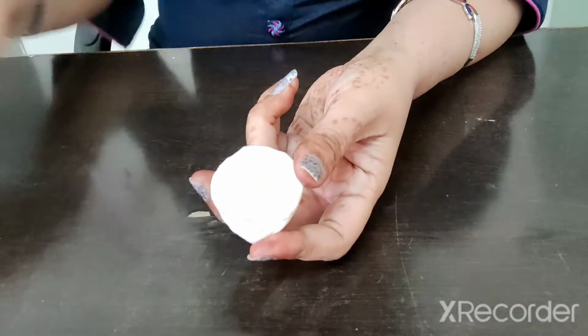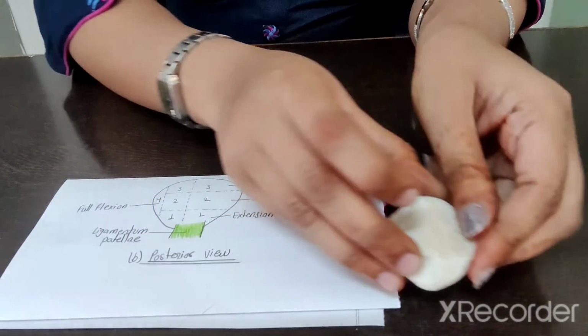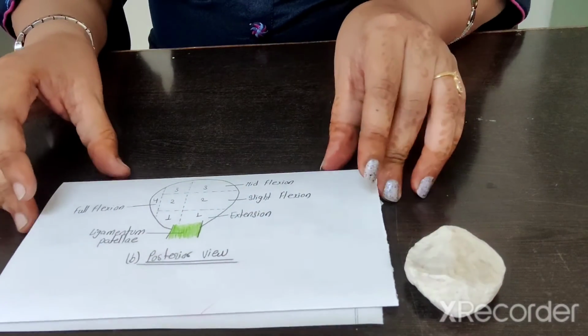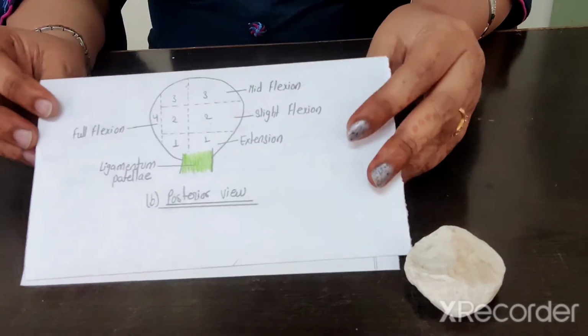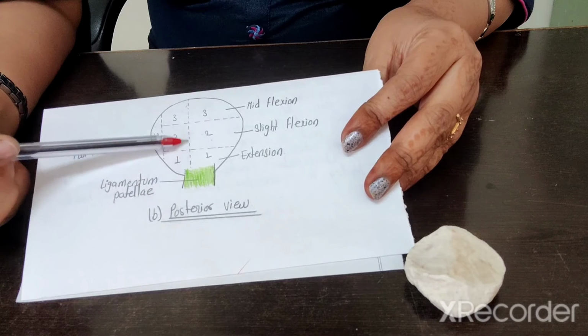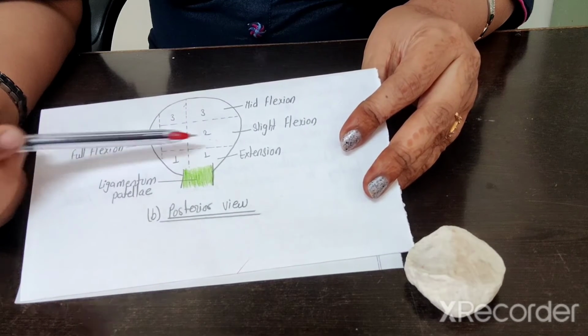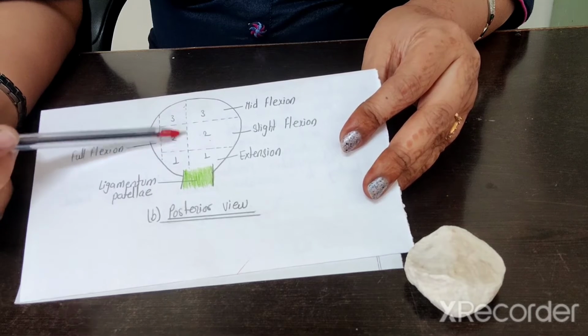With the help of this diagram, we can understand the posterior surface of this bone. This is the posterior view of the bone. Here we can see this vertical ridge which is dividing the posterior surface into the lateral and the medial half.